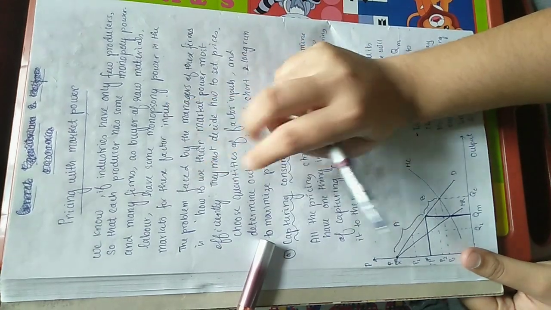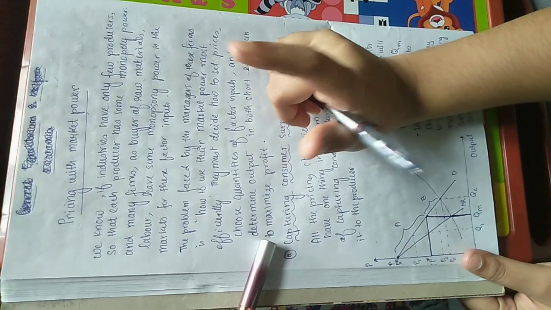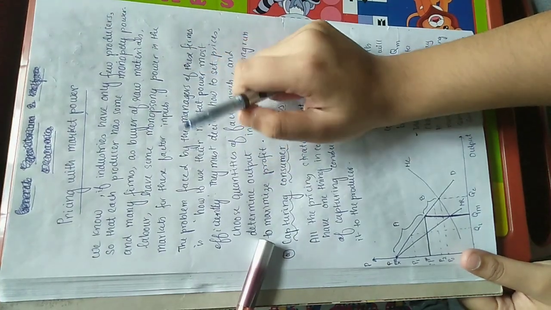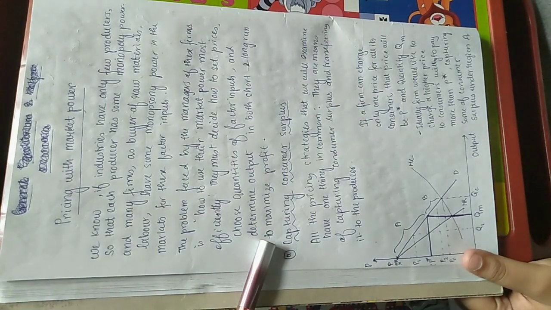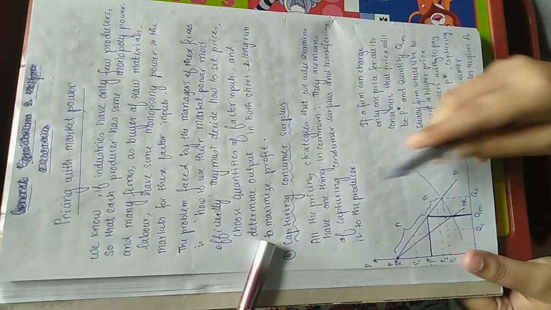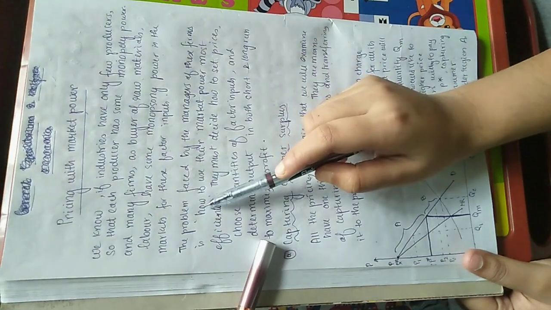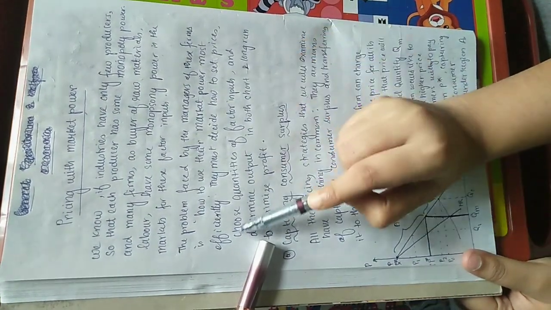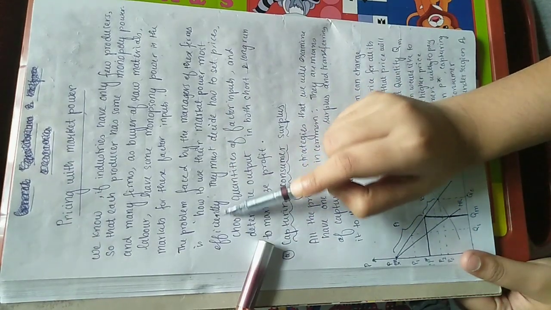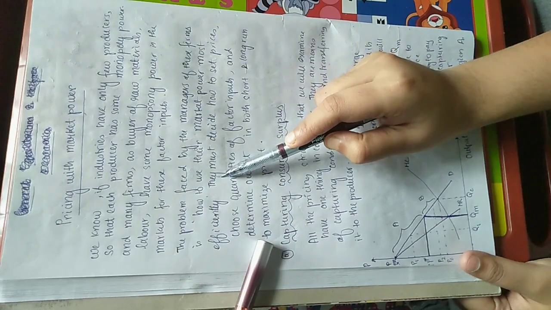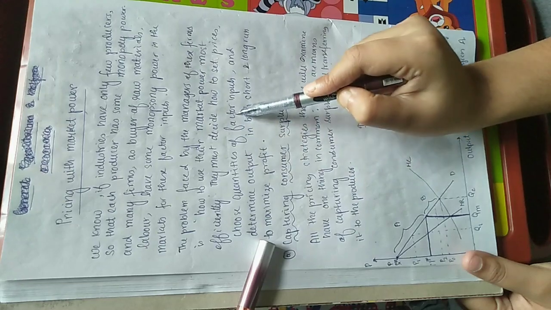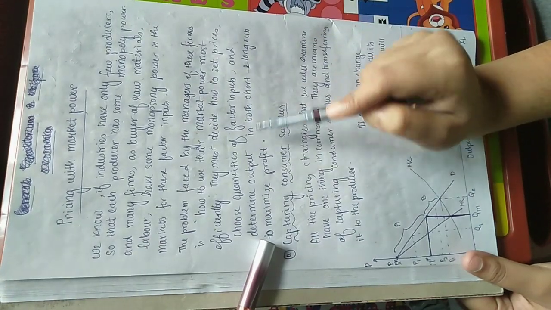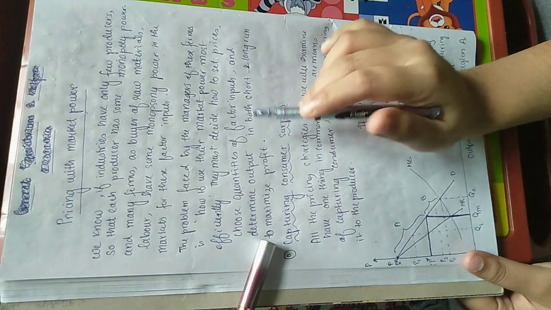We know there are two powers, one is monopoly power and another one is monopsony power, right? So if the firm wants to exercise its power, how can they use their market power most efficiently? That's a big question, right? The problem faced by the manager of these firms is how to use their market power most efficiently. They must decide how to set prices, right? Choose quantities of factor inputs and determine output in both the short run and long run to maximize profit.